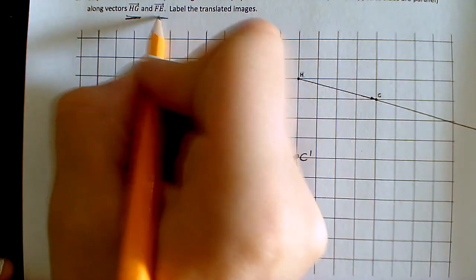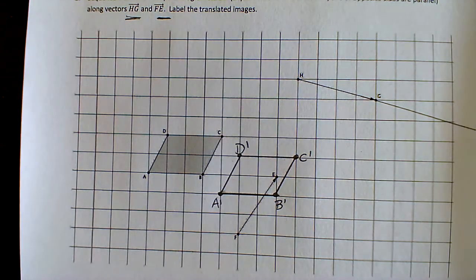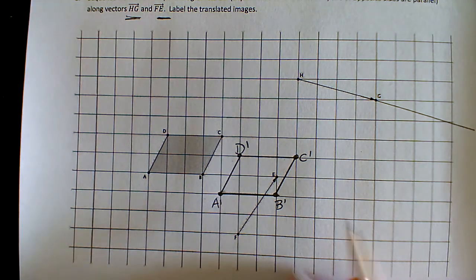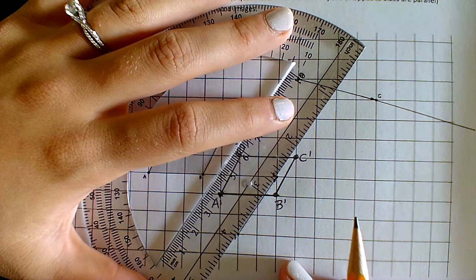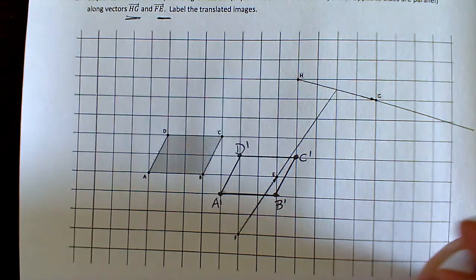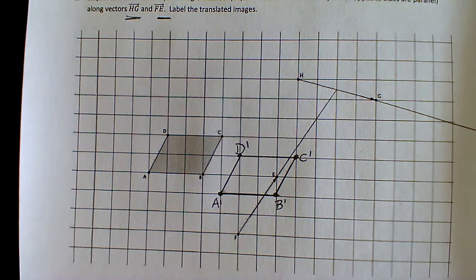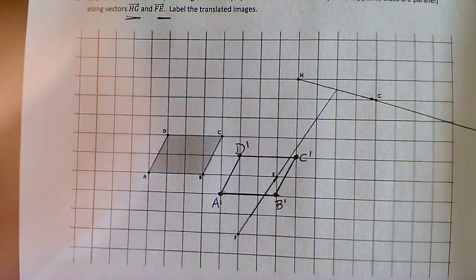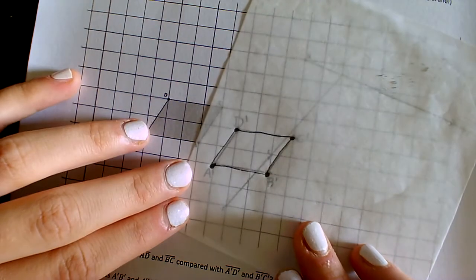Now we need to translate along FE. So we are going to extend the line through that vector, and we are going to trace our shape.